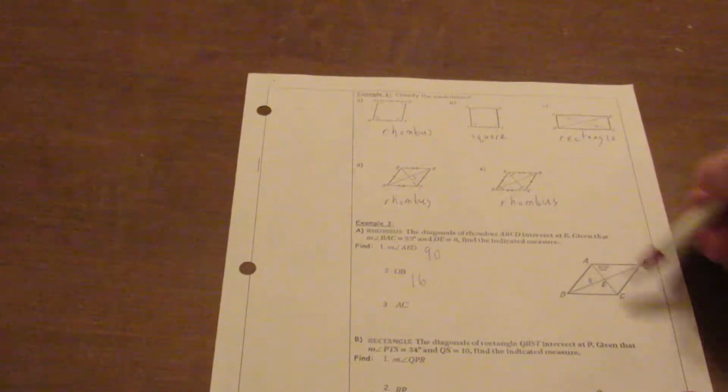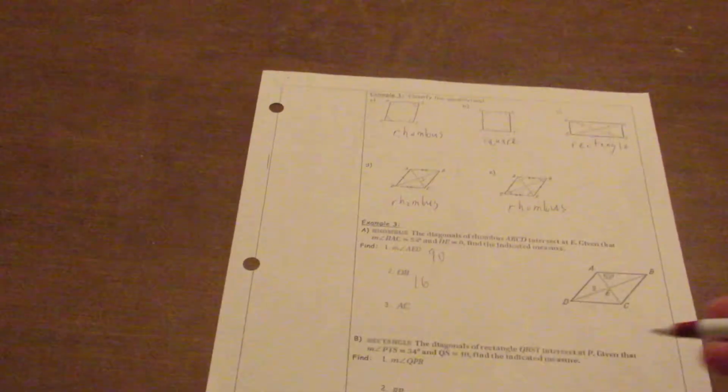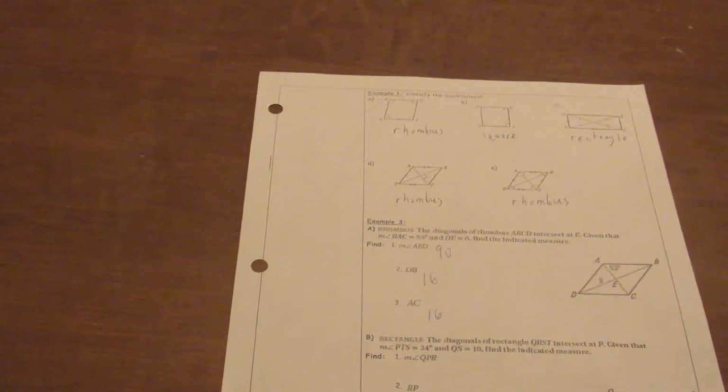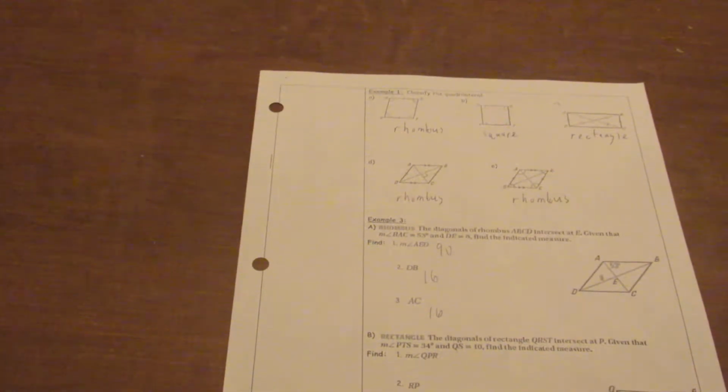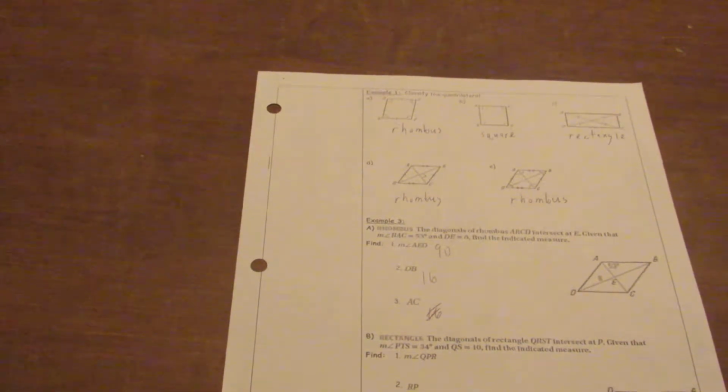And then AC, which is where I start using the rhombus, gives me that this is also 16. Because that, oh wait, that's not right. That would be a rectangle. How am I doing this? So they give me that this is 8. Do they give me enough information?